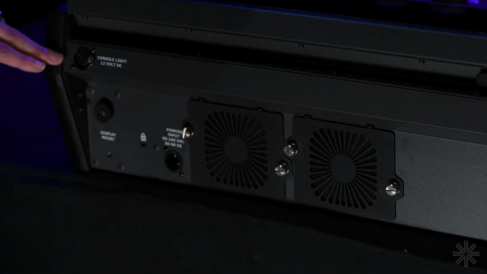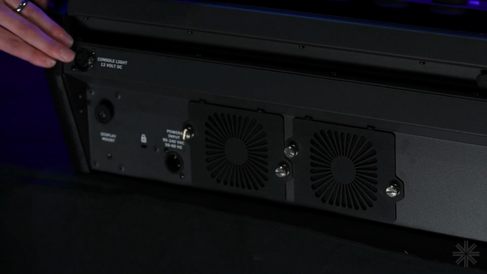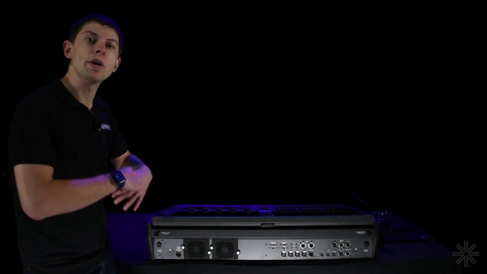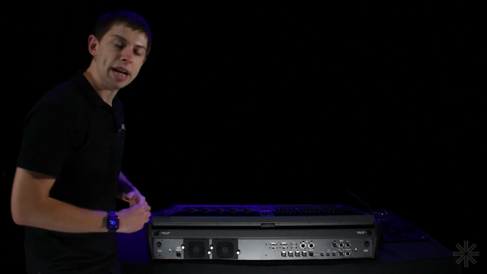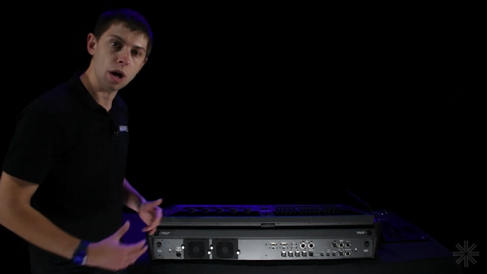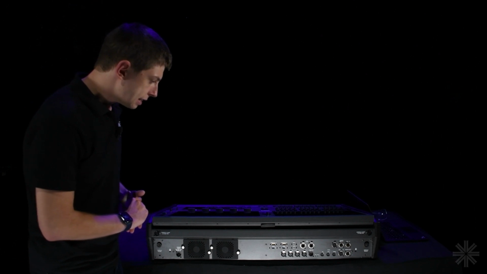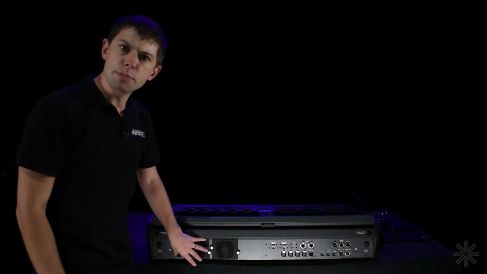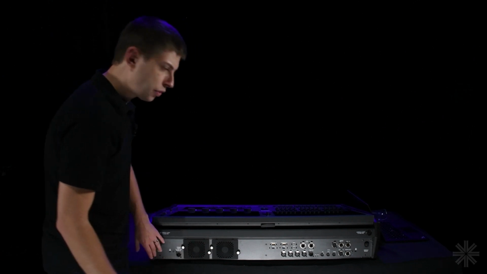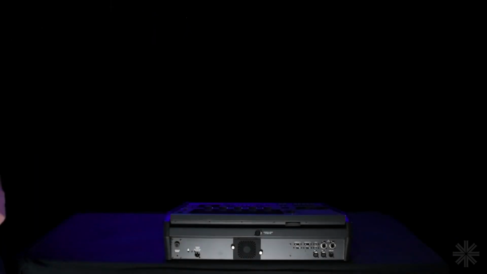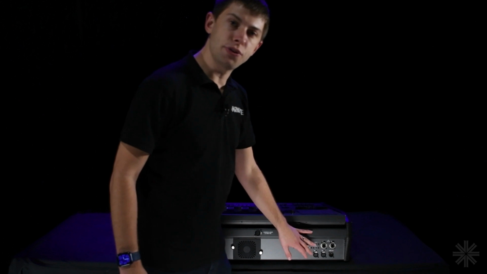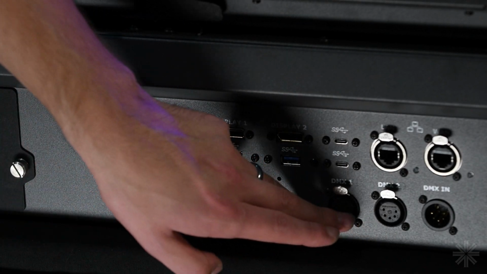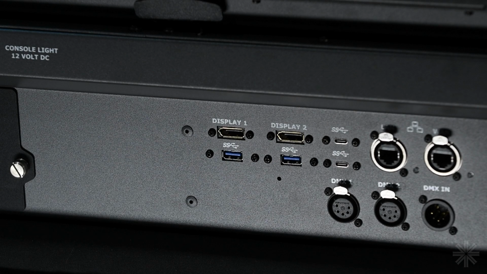And then on the console, we've got one here and one on the other side as well. You've got your console light, and that can be dimmed along with all of the other illuminated parts of the front panel that can all dim up and down together. So that is the rear panel of the X15. So let's take a look at the rear panel of the X5 as well. So this is the back of the X5. We've got a pair of 5-pin XLR connectors there and a DMX in port as well.